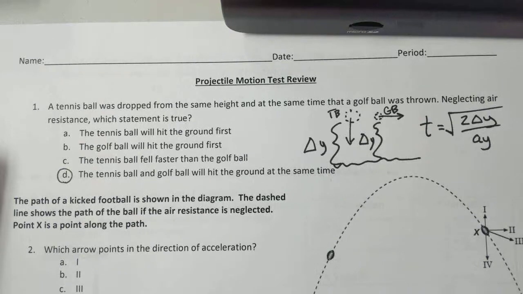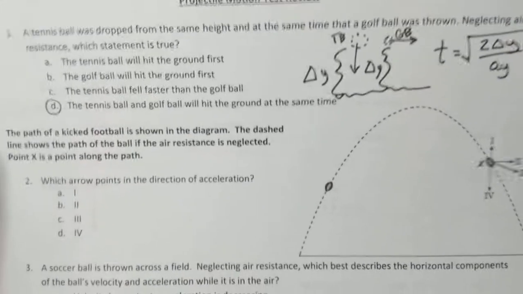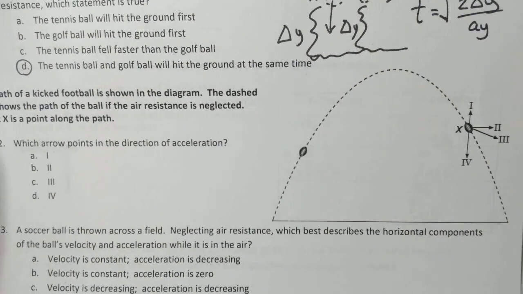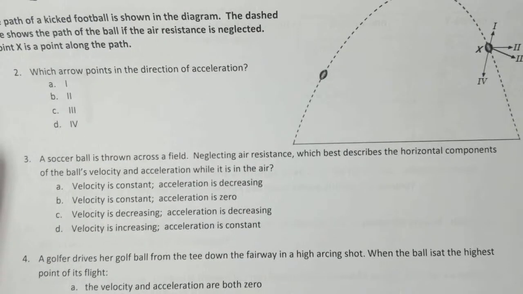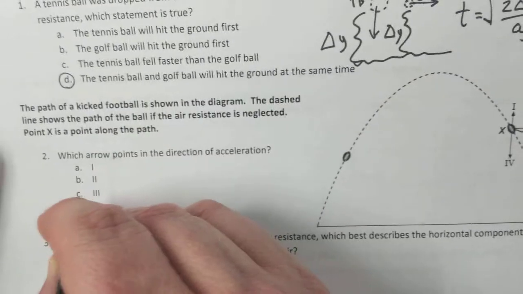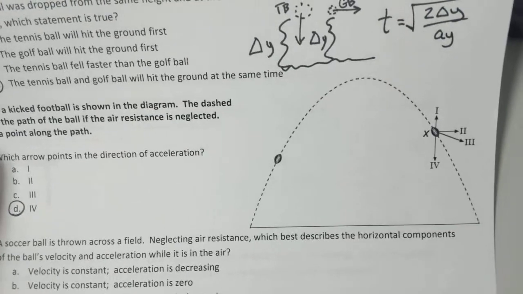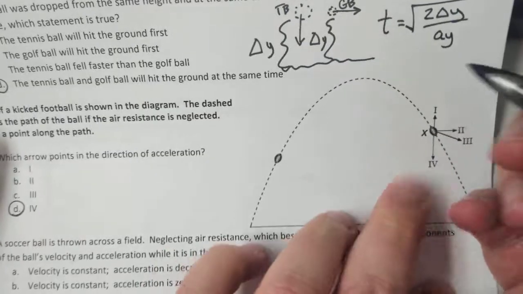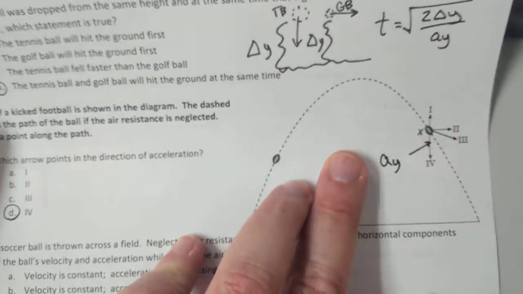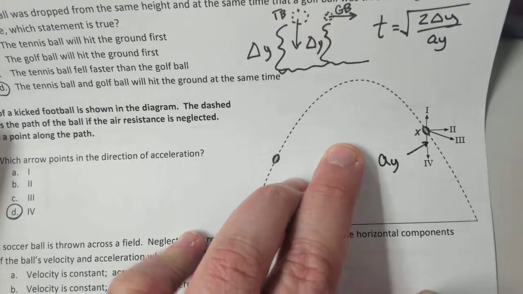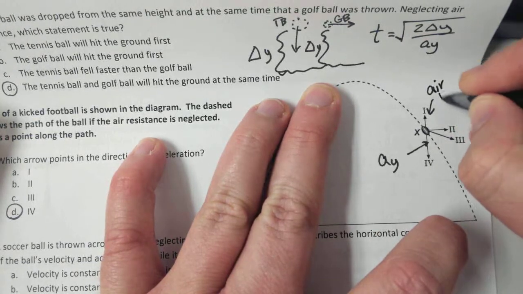Number 2. Which arrow points in the direction of the acceleration? So that's your picture there. It is D. D as in dog. If we look at our picture here at point X, this arrow is pointing in the direction of AY, which is the only acceleration that you have. This arrow here would be the air resistance if we had it, but we don't.